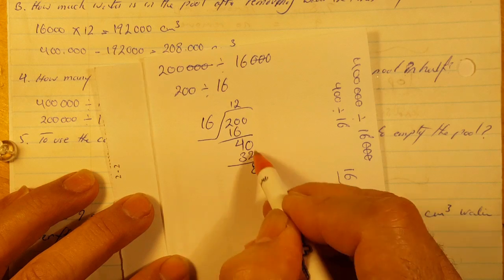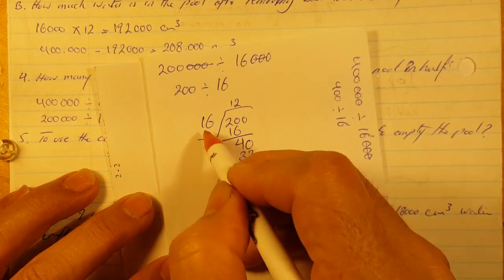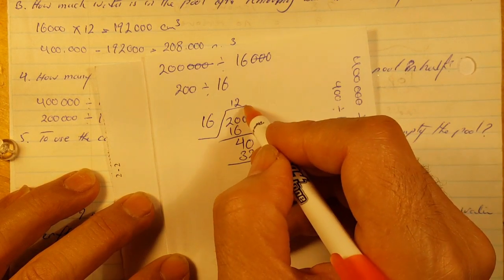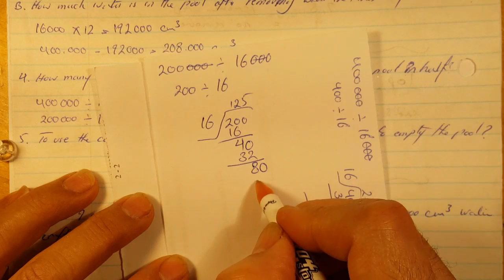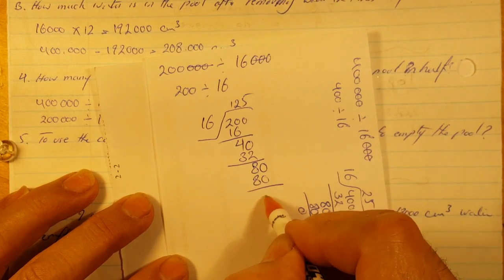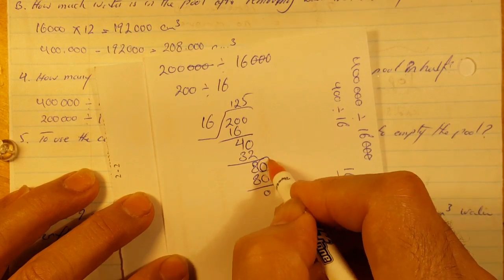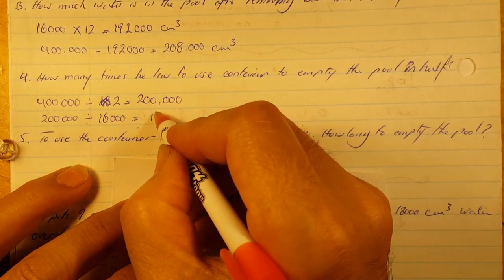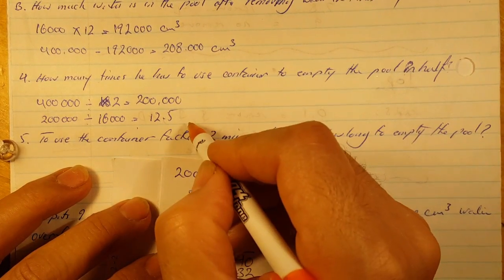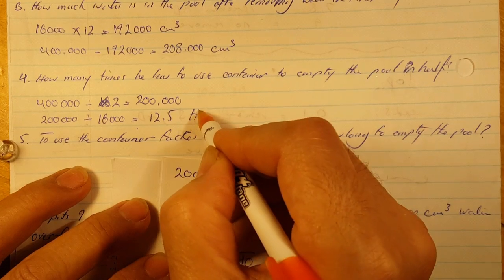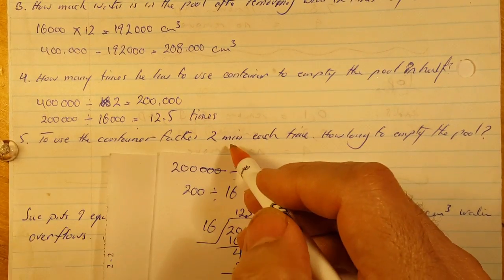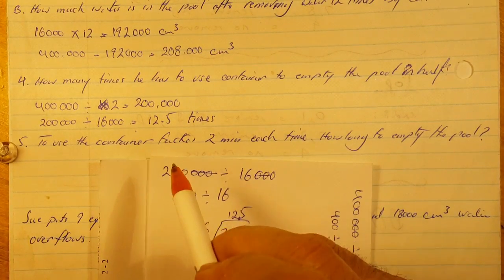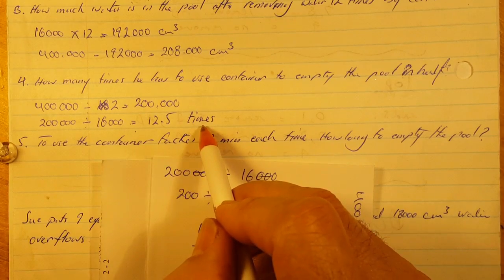Remaining is 8. We continue. Add a 0. 80 divided by 16 is 5. Remaining is 0. We put a decimal. So 12.5 times we have to use the container to empty half of the pool.